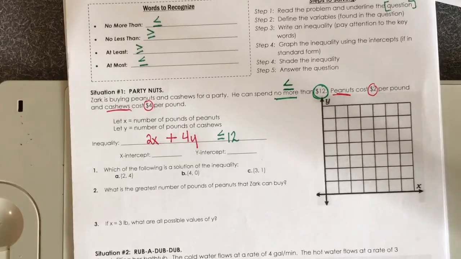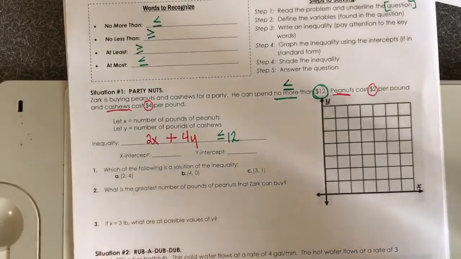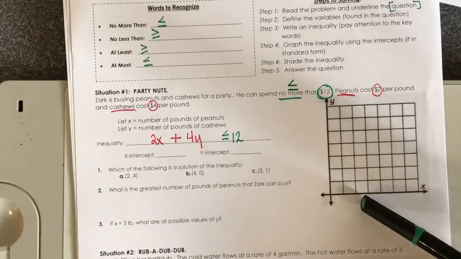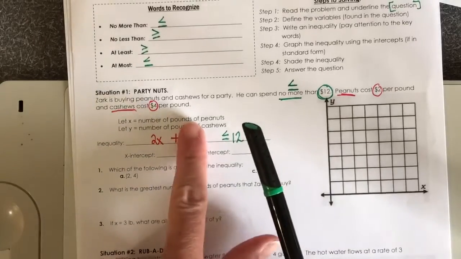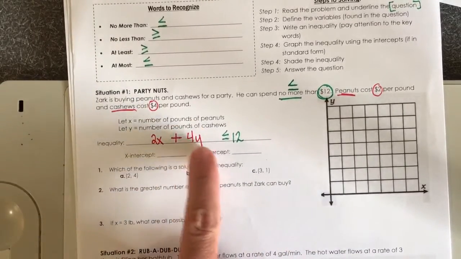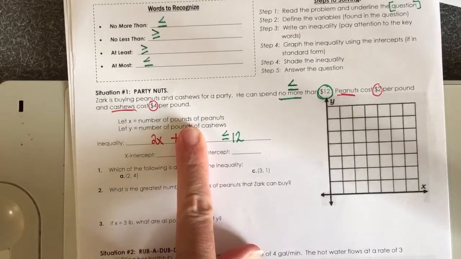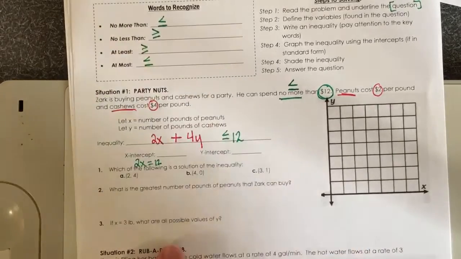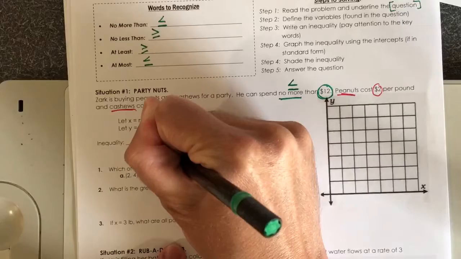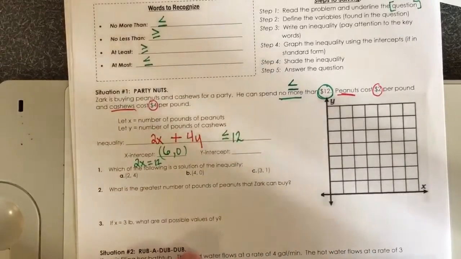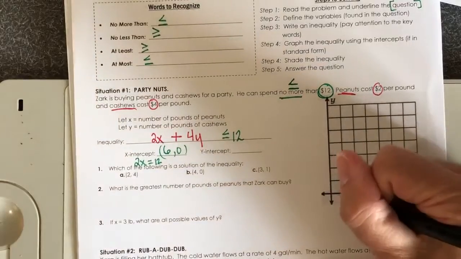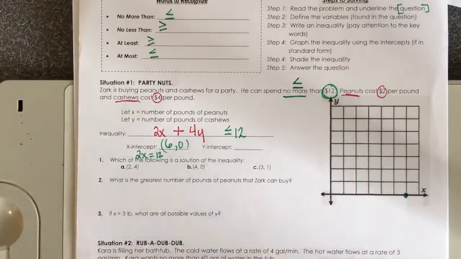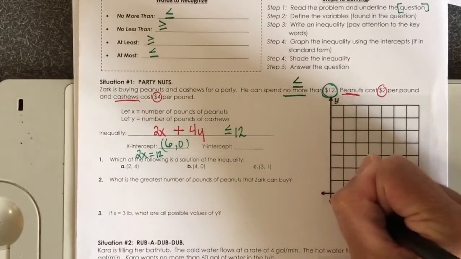So to find my x-intercept, remember that's where I'm on the x-axis. And so if I'm sitting on the x-axis, I have a y value of 0. If I plug 0 into y, then that term basically goes away because 4 times 0 is 0. So 2x is equal to 12. Divide 12 by 2, so I have an x-intercept at 6, or (6, 0). So I'm going to graph that point. Also, don't forget to label your x and y axis. So this is pounds of peanuts.